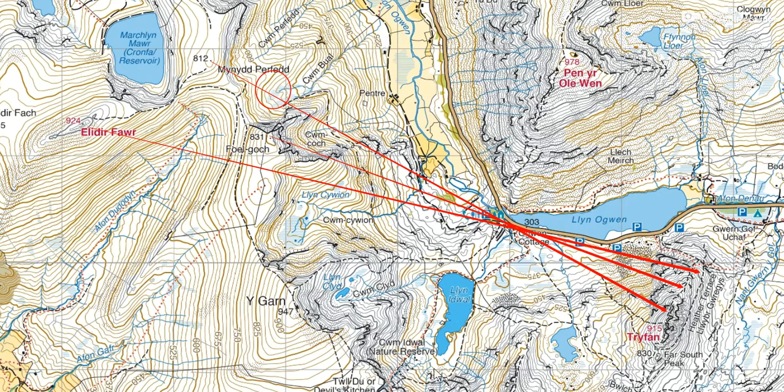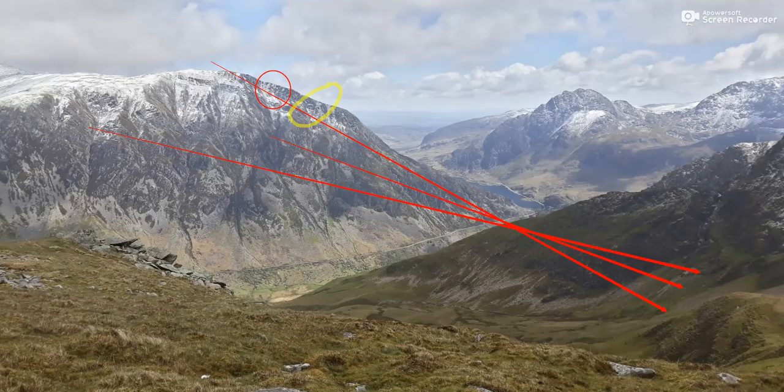And then the other thing is this spur here, this grassy spur that we're looking across to, slightly rocky on the upper side of it, but a nice grassy slope leading down towards the valley. So that is this grassy spur down here.